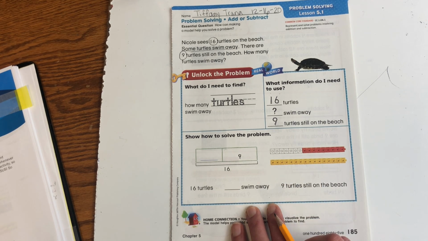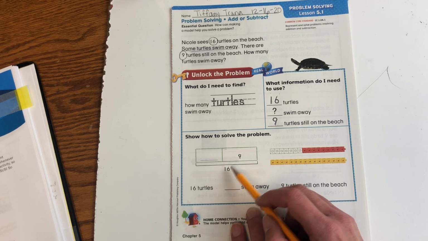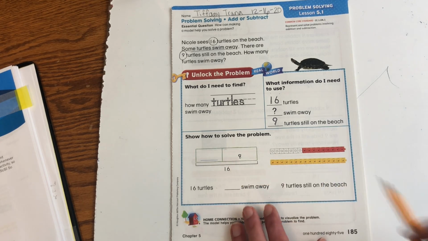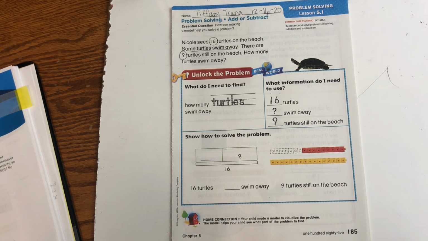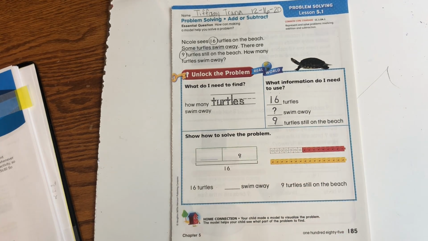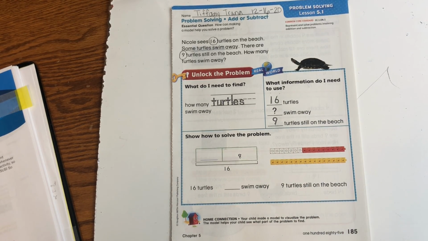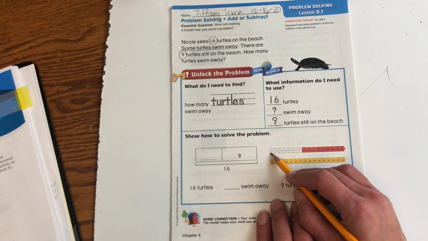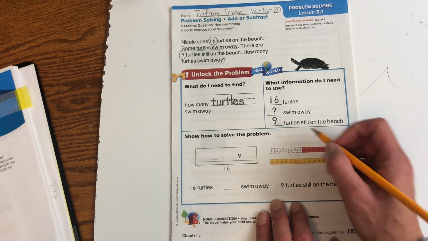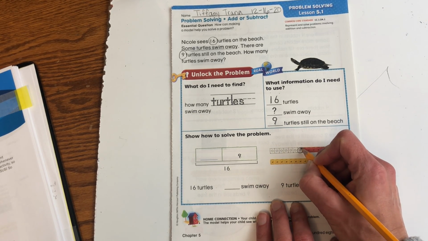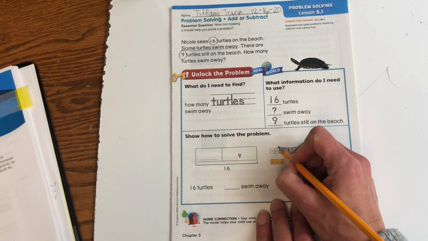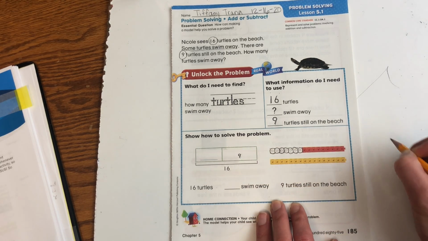So I need to find the difference. What's the difference? Basically, excuse me friends, 9 plus what equals 16? Well, let's figure it out. Let's start with 9 and let's count until we get to 16. Are you ready? Here we go. 10, 11, 12, 13, 14, 15, 16.